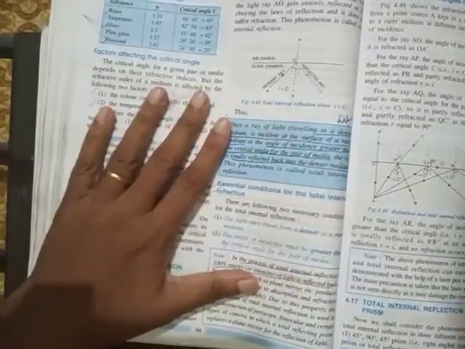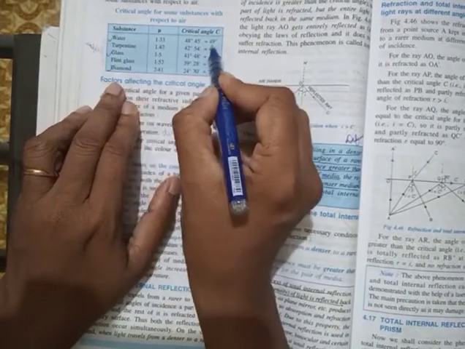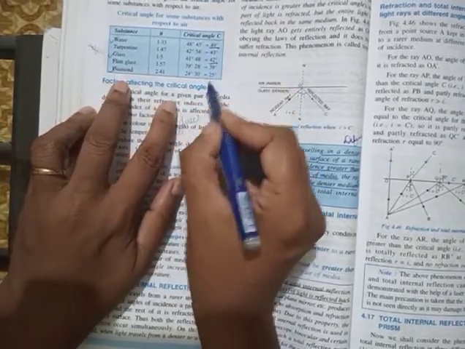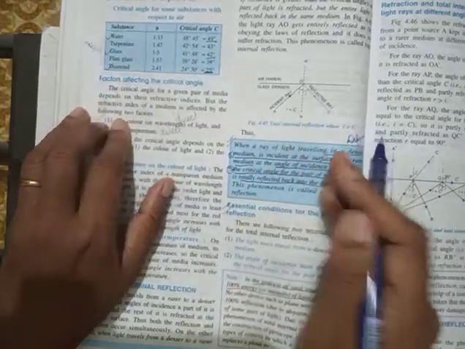So, there is a table and as usual you just remember these three: water, glass and diamond. Water 49, glass 42 and diamond 25 degrees.